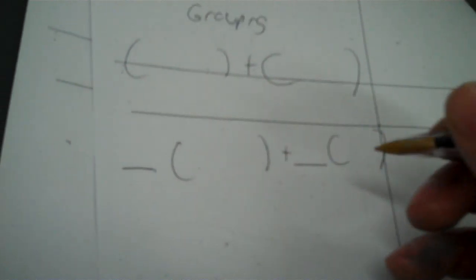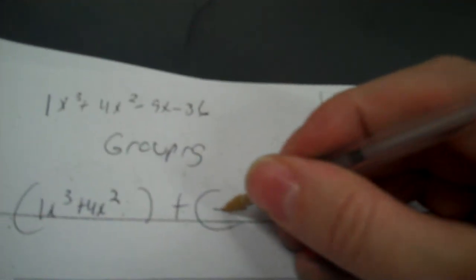By the way, if there was a GCF, you'd just divide it out, put it down here in front of the parentheses, but I didn't do that. Now you make one parentheses with a line outside, and we put a little teeny parentheses. And between these is a multiplication sign, by the way, if you're wondering about that. So grouping, you got 1x to the third plus 4x to the second. Then you have negative 9x minus 36.